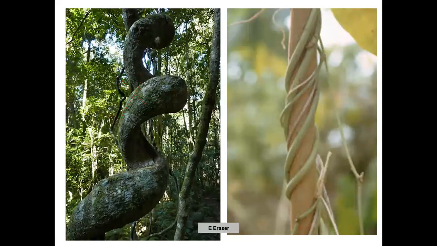Most of you are aware of what climbers actually are. Here, the left side of the picture actually shows the climber. Initially, it has tendrils and everything. And in the right side of the picture, you are seeing the twiners.